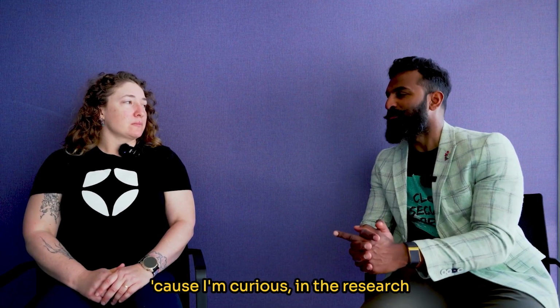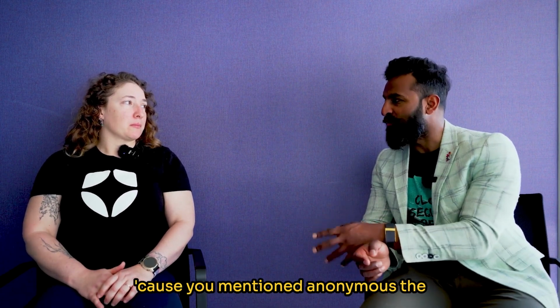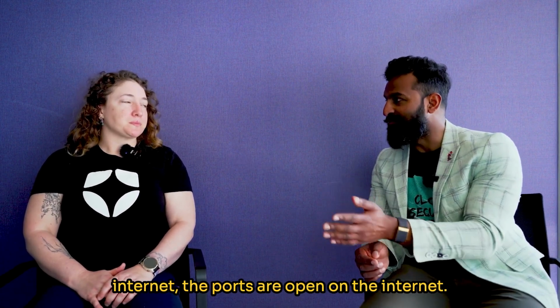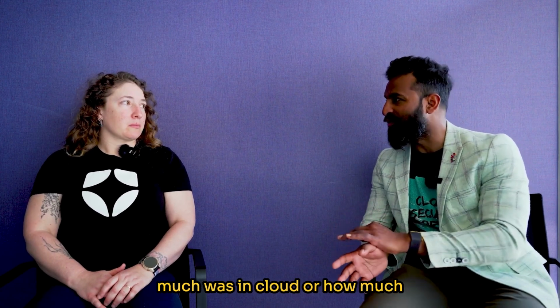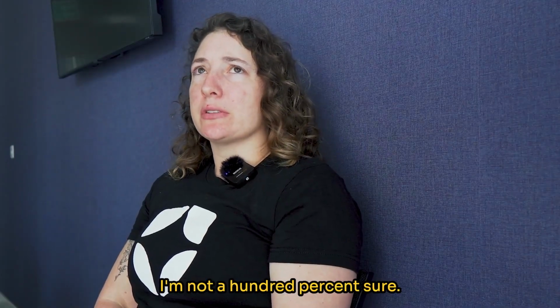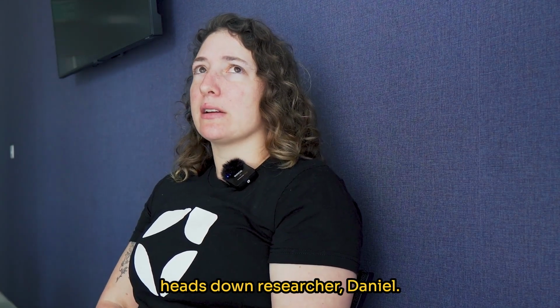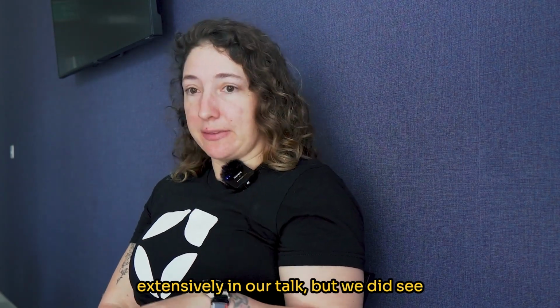Interesting, because I'm curious, in the research you did, was there any cloud overlap? Because you mentioned the Kubernetes API was available on the internet, the ports were open on the internet. So was there an overlap of how much was in cloud or how much was self-hosted? Out of curiosity. I'm not 100% sure. My colleague Daniel was the heads-down researcher, and they will go over the research extensively in our talk.